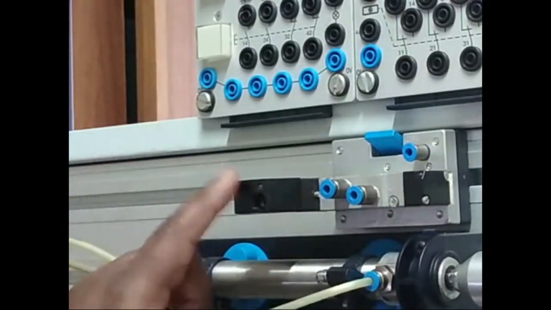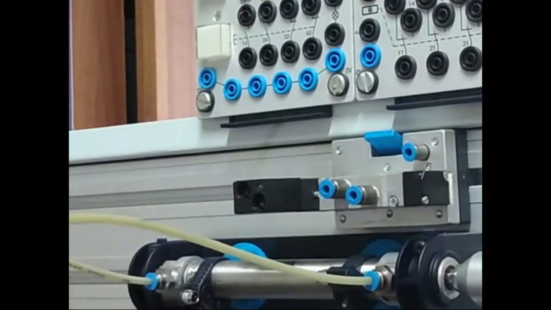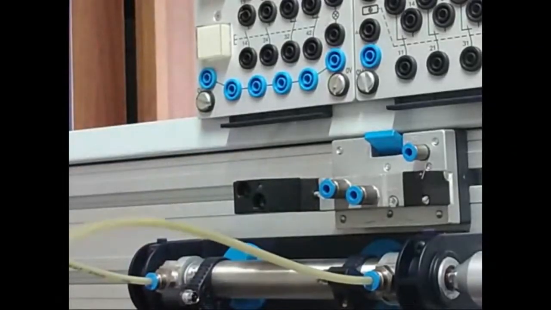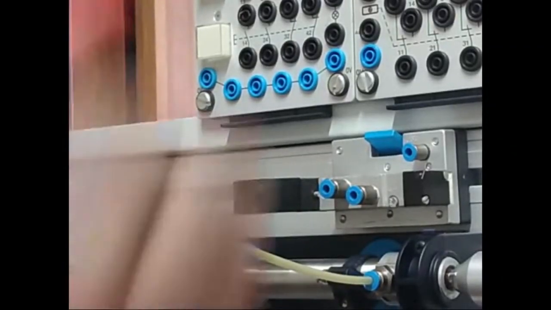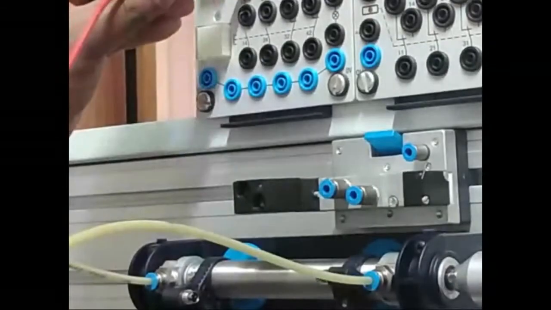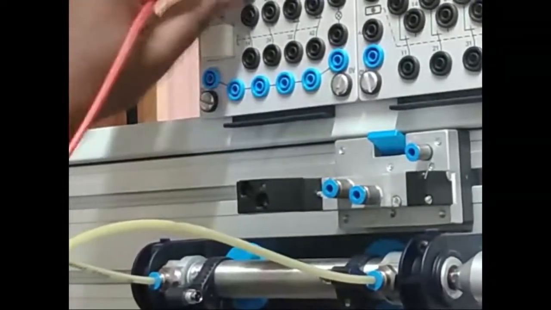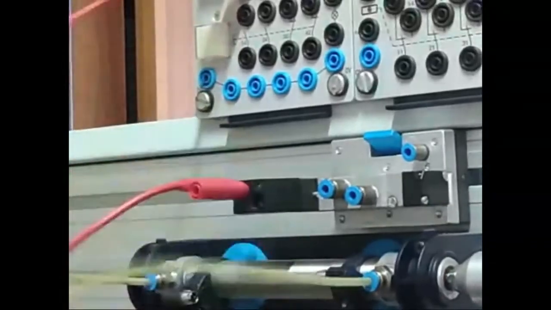So, solenoid valve. I want to now lift up my cables. Okay. So from your push button, you go to your solenoid valve.